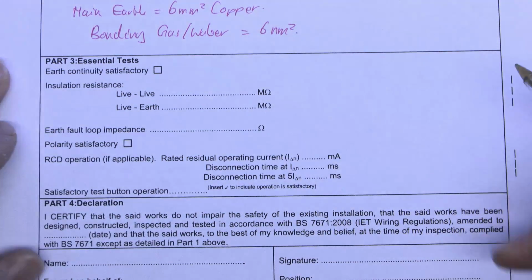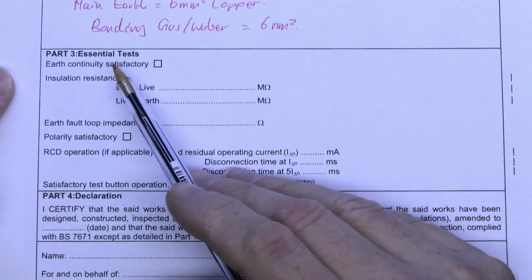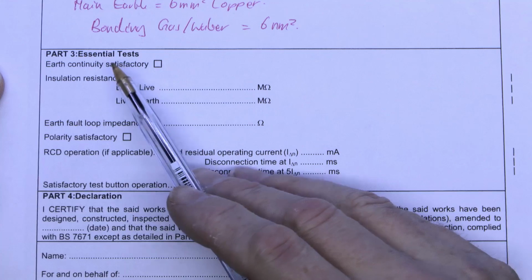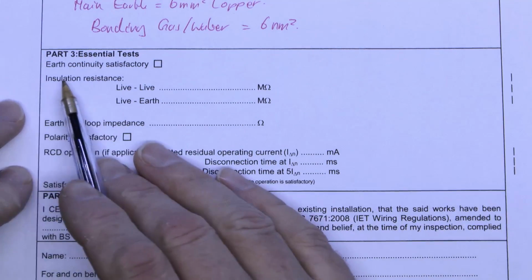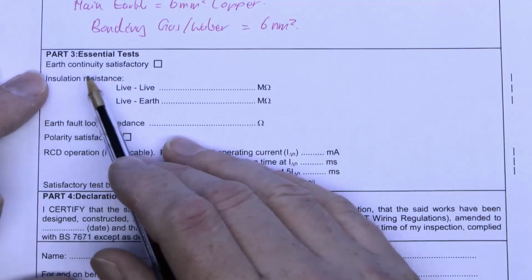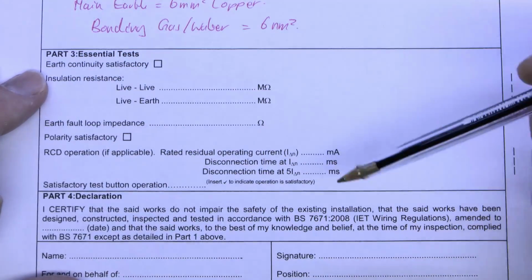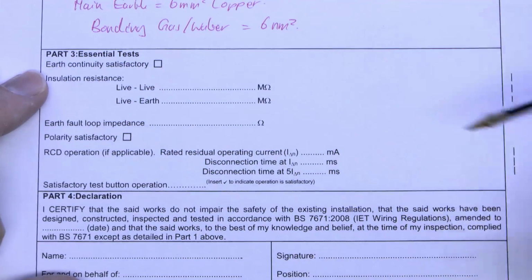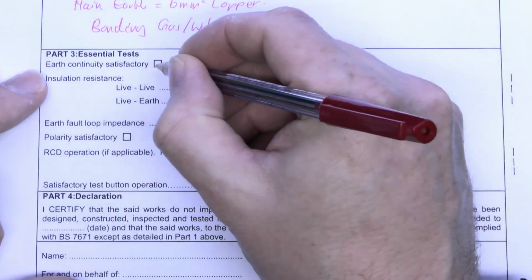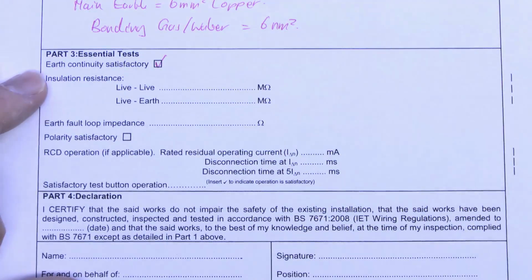Then we have part 3, which is the essential tests, and so in other words, not all of the tests necessarily, but certainly the basic ones to confirm that the thing is actually suitable and safe. So earth continuity. Again, it's pretty important to make sure this is there, so in the case of the socket we need to confirm that the earth in the socket is actually connected to the installation earth. So again, we can just tick that once we've done the test for that.